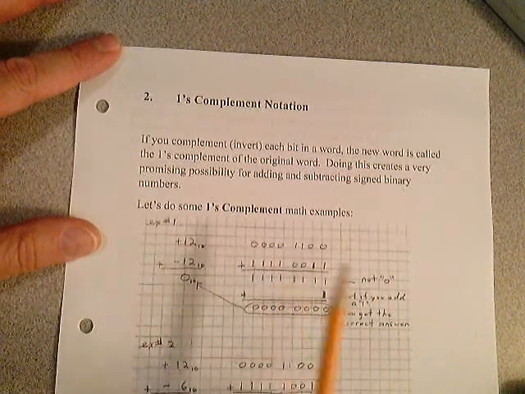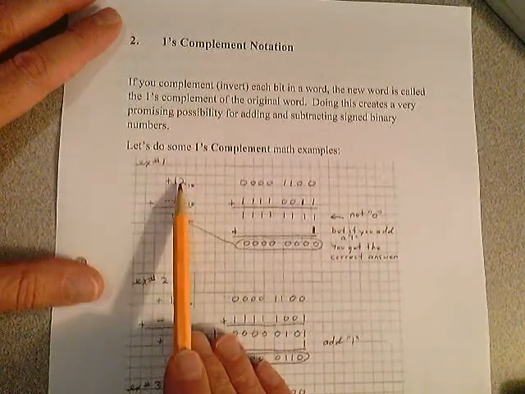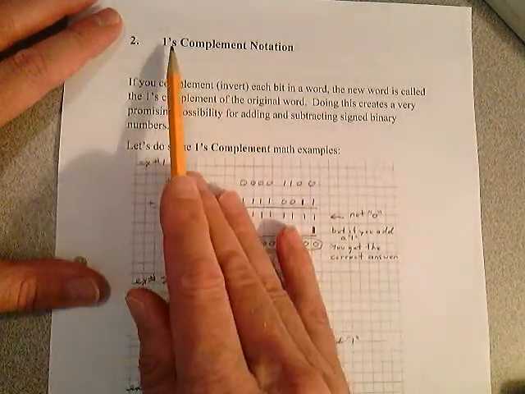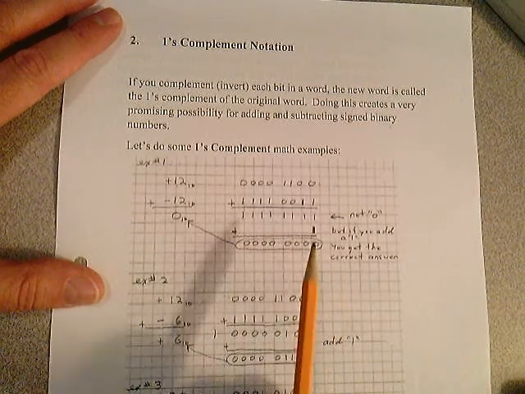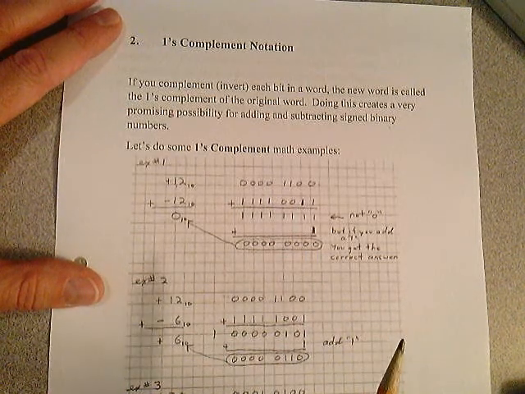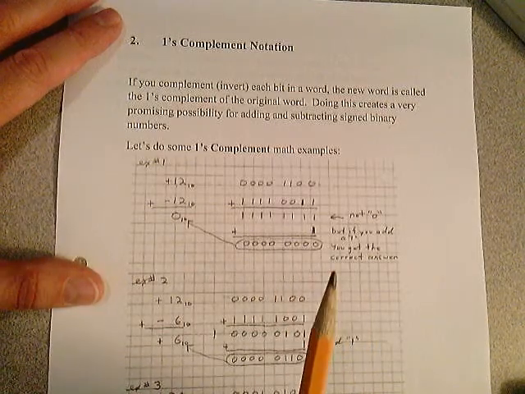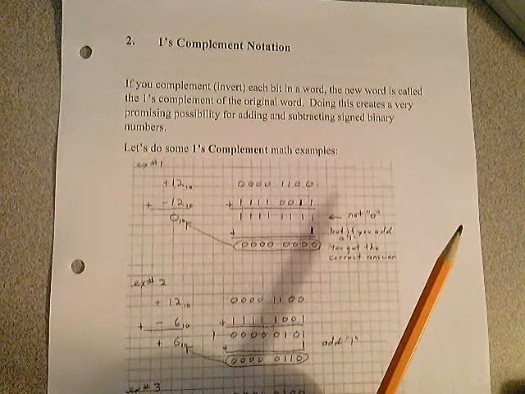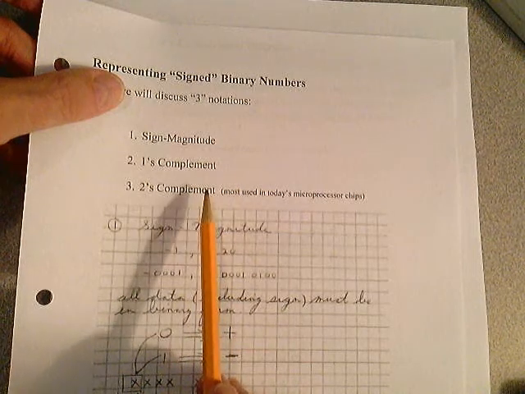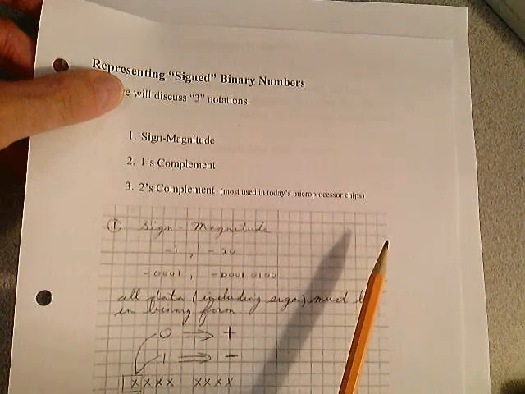Let's do some 1's complement math examples now. Keep it in mind, we're using 1's complement notation. This is the way you would show a plus 12 in 1's complement. Notice a plus 12 in 1's complement notation is the same thing as a plus 12 in sign magnitude. Matter of fact, you're going to find out, and this is very important, so listen to what I'm saying right now, all the positive numbers are represented exactly the same way, independent of whether you're using this notation or this notation or this notation. With positive numbers, you can't tell which notation you're using.